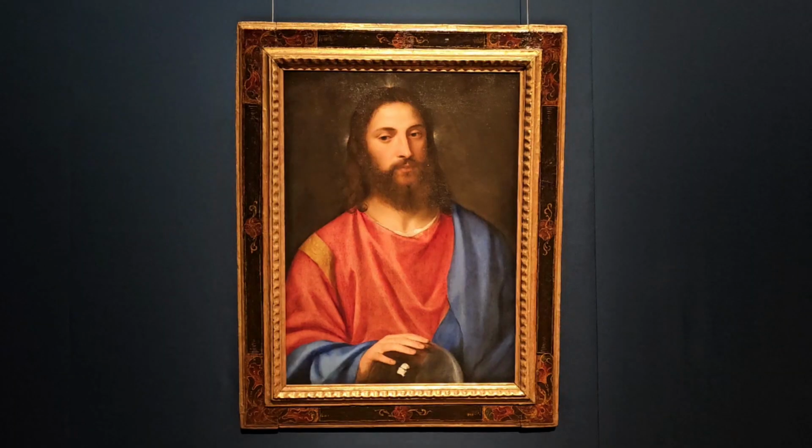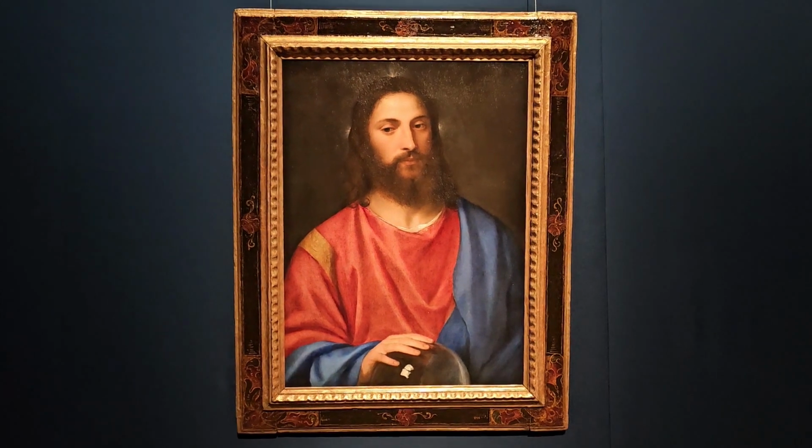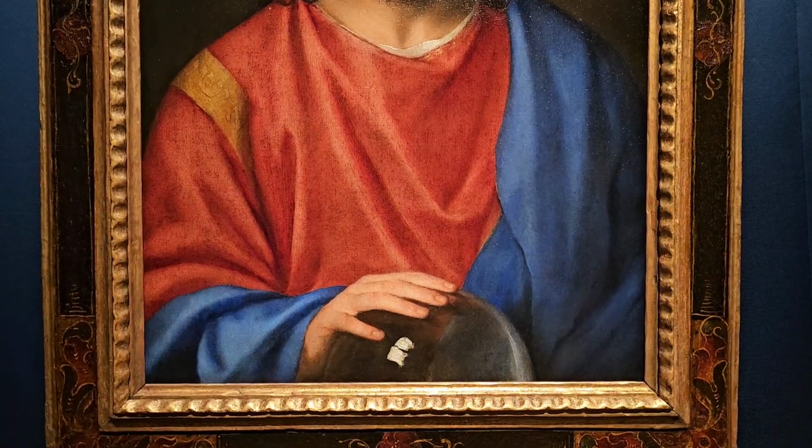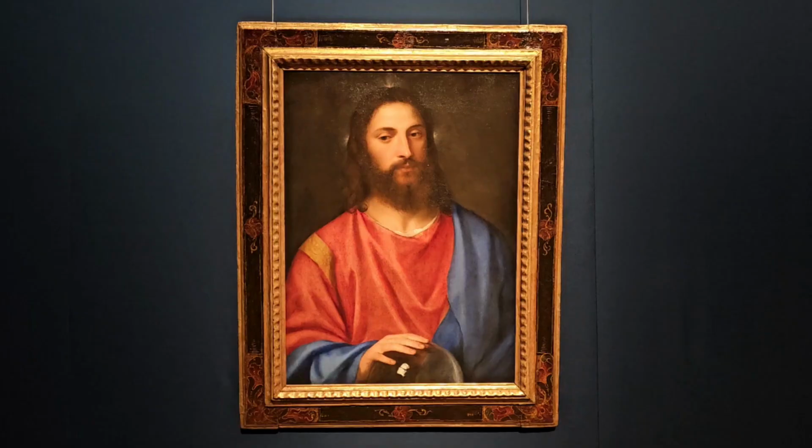Christ with the orb, around 1530. The reflective orb symbolizes the world, emphasizing Christ's universal redemption. His hand on the orb asserts his rule, while the light reflection alludes to God as the creator of light.